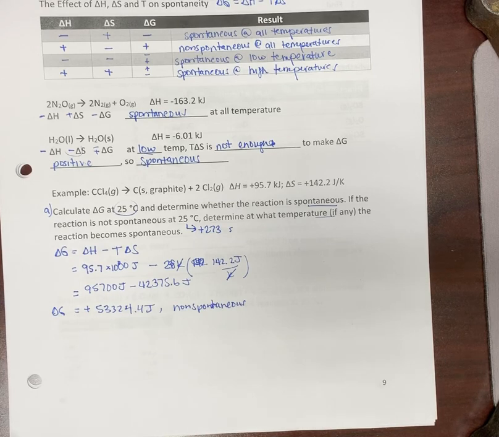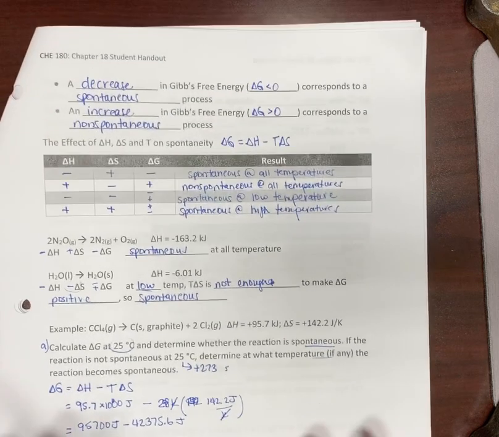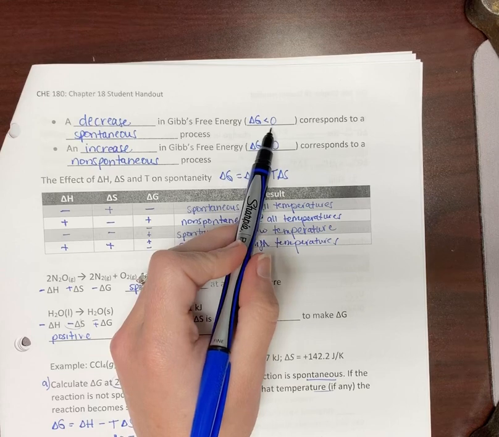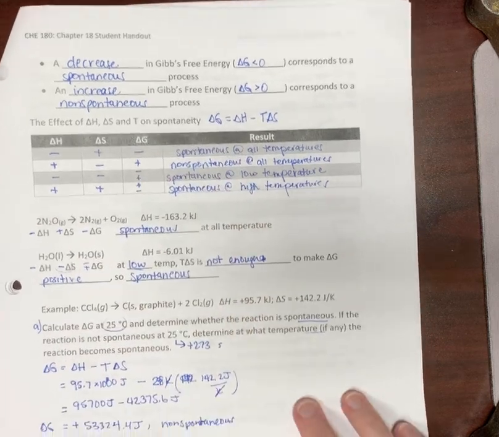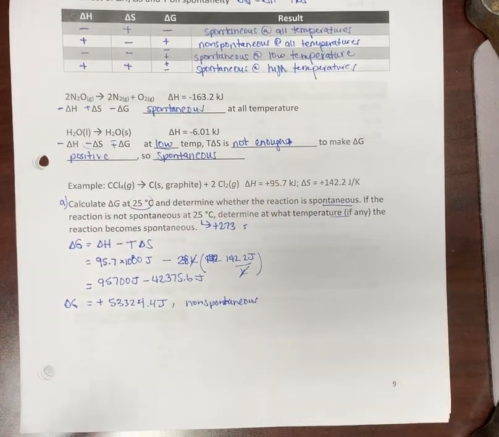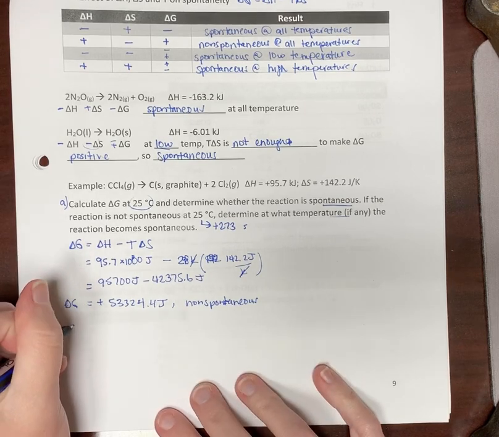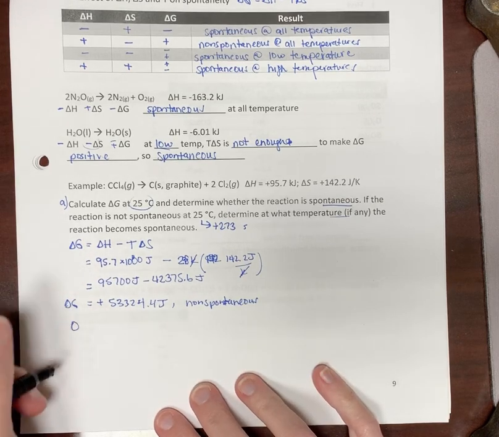All right, now how do we figure out at what temperature it becomes spontaneous? Well, that's going to happen, remember, when delta G is less than 0. So the changing point where that occurs is going to be when delta G equals 0.